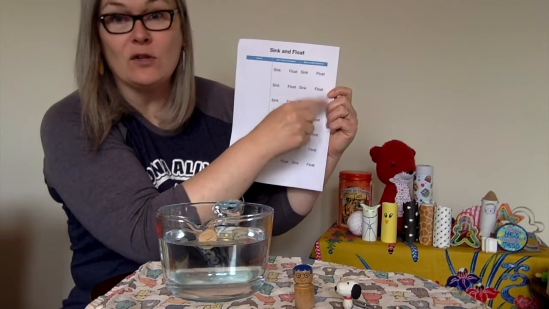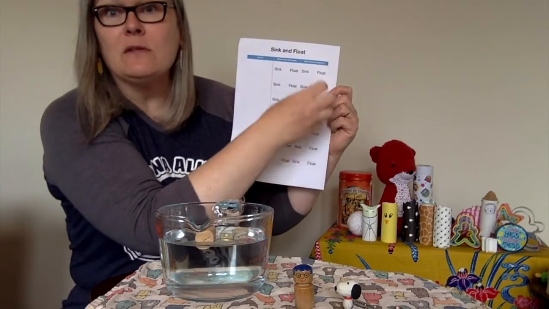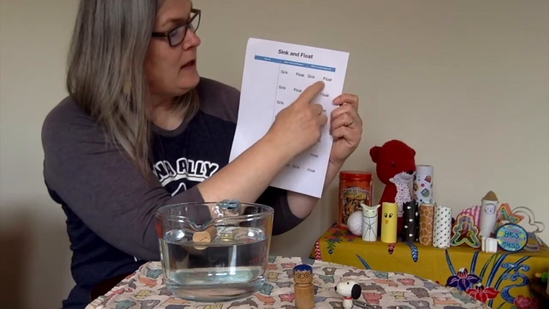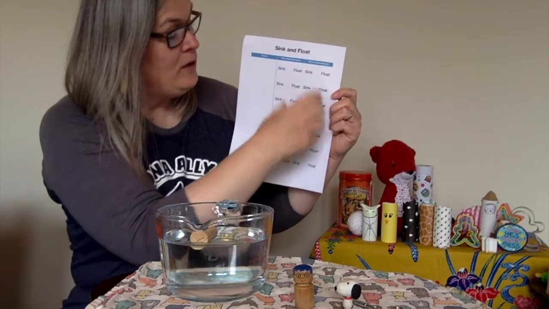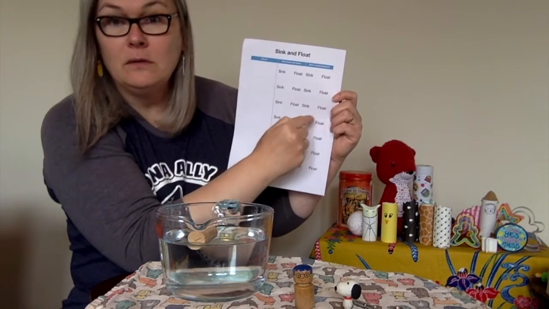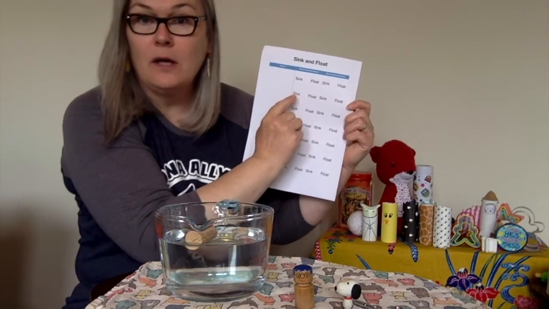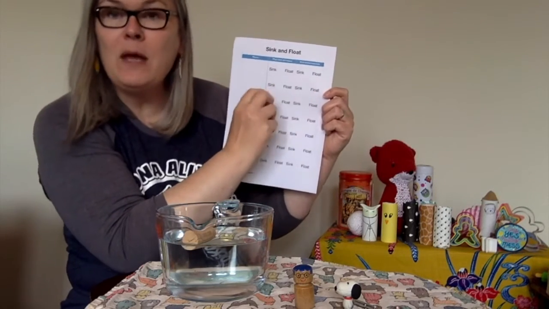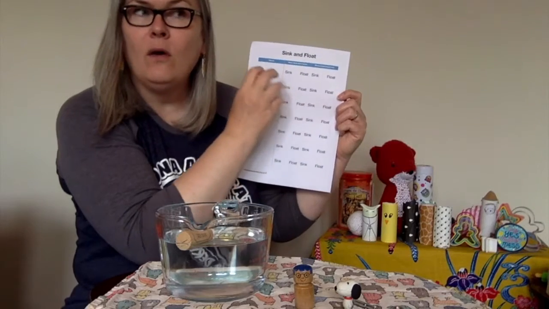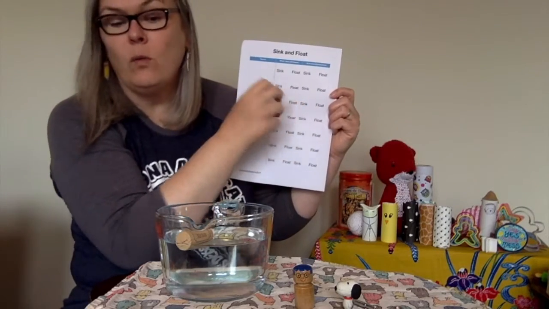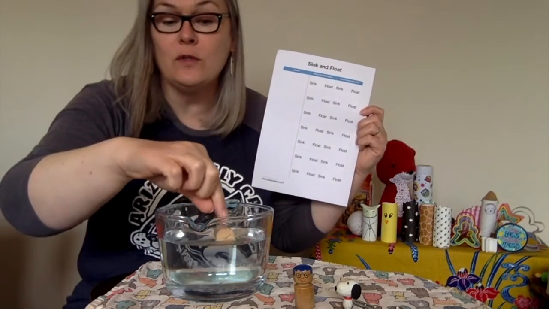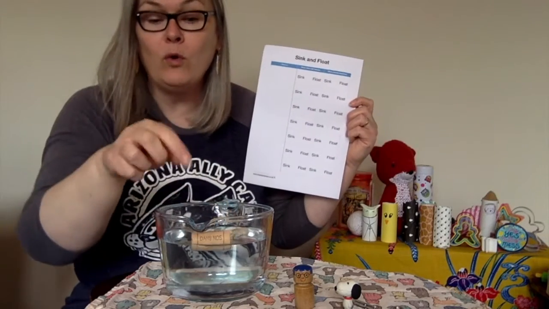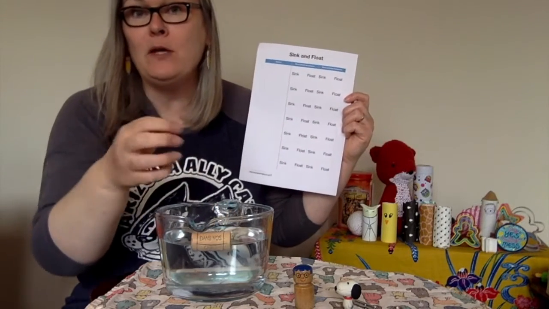You're going to put your answer of the results. So you will say that it floated. And then you can compare if you were right or not. And if you didn't get it right, maybe you can discuss why you thought. So if you thought the cork would sink, what was it about the cork that made you think it would sink?